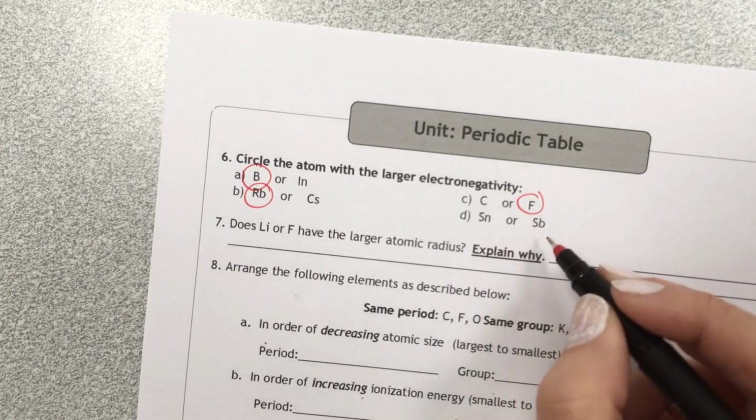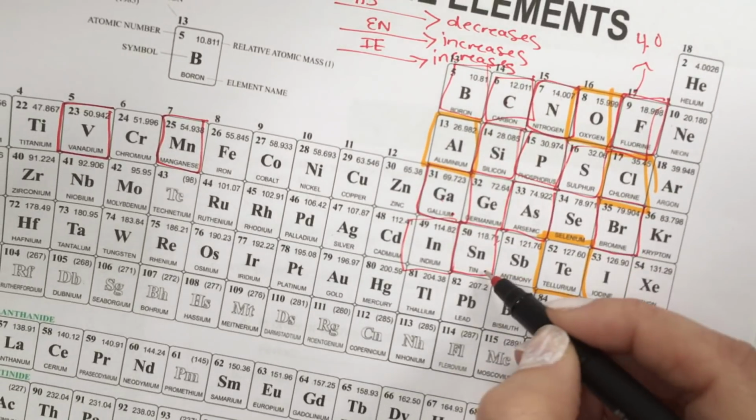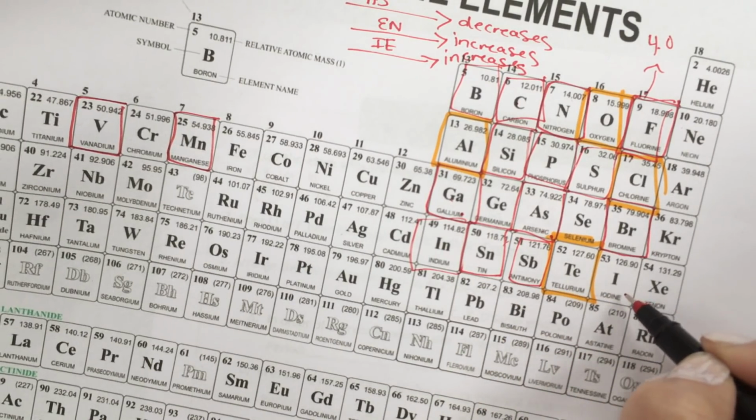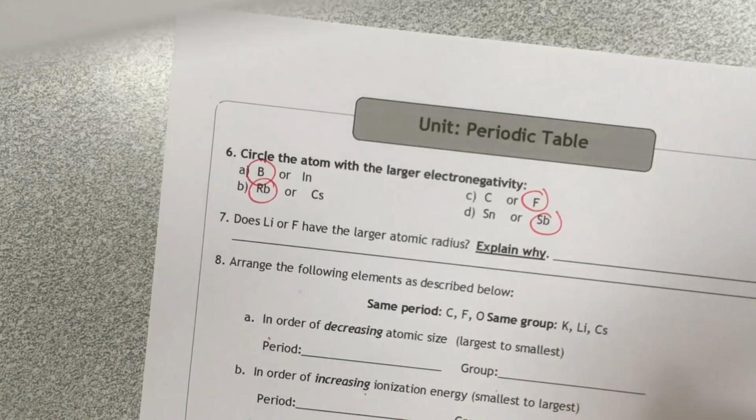And then tin or antimony. It increases as you go to the right, so antimony would have the higher electronegativity.